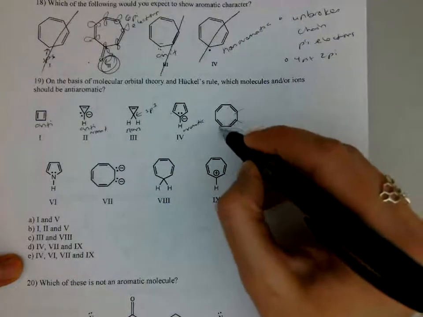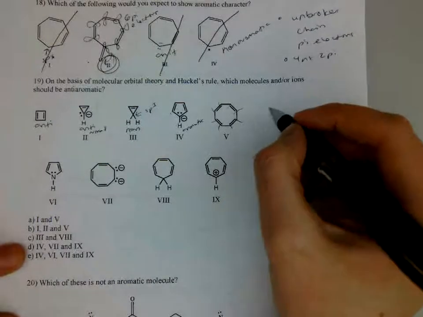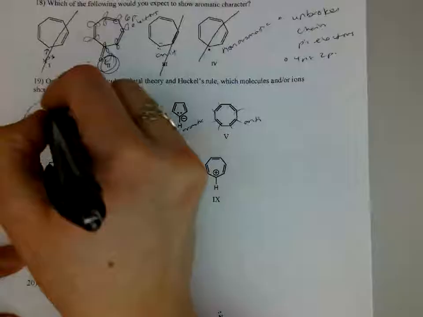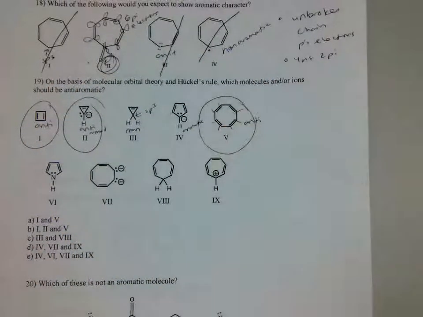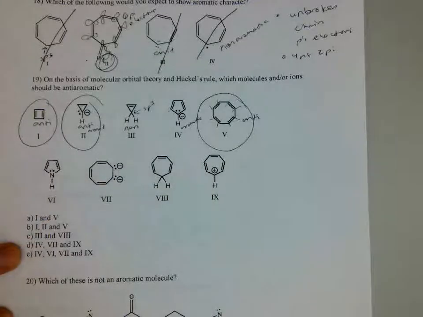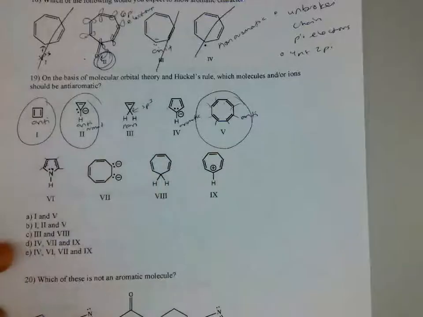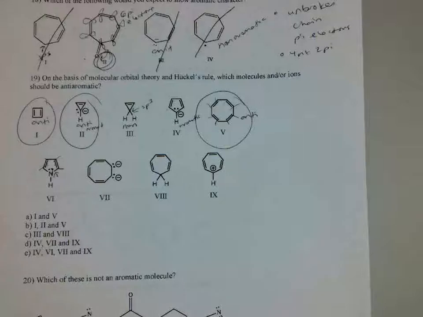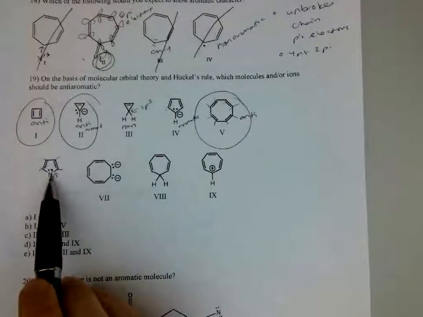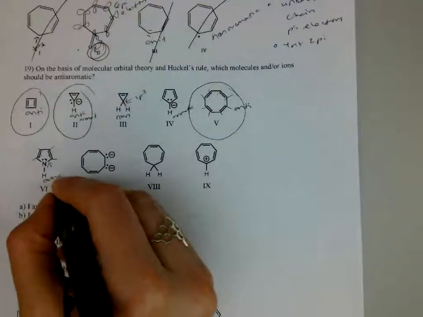Here we have 2, 4, well, I guess all these have an unbroken chain of pi molecular orbitals all the way around. And we have 2, 4, 6, 8, so that's 4n, so this is anti-aromatic. So far, these are our anti-aromatics. Okay, and then here we have 2, 4, 6 of the electrons on an unbroken chain of pi orbitals. Now, this nitrogen is a little interesting. I guess we'll talk more about heteroatoms on the next question, but this does have 6 pi electrons, so this would be aromatic.